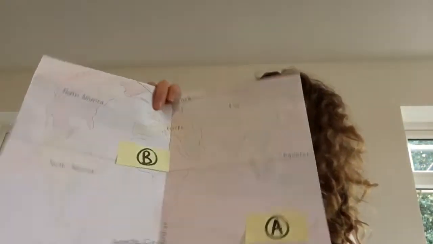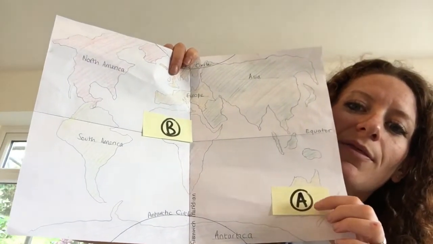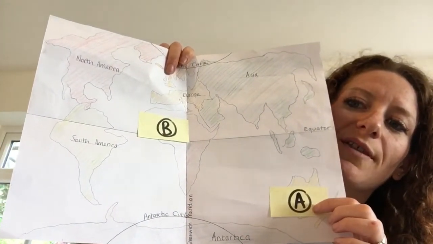From your memory, is Antarctica above that line or is it below it? So was it above that line or was it below that line? Okay, then question number 7. Have a look at my map. Can you name that continent there?